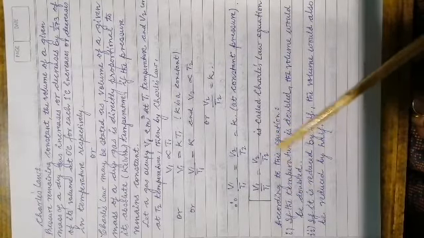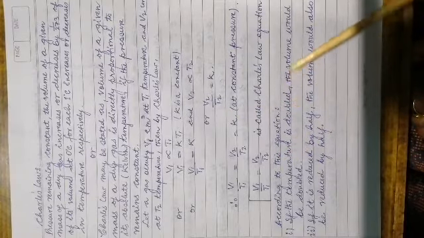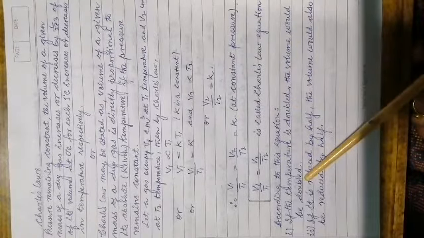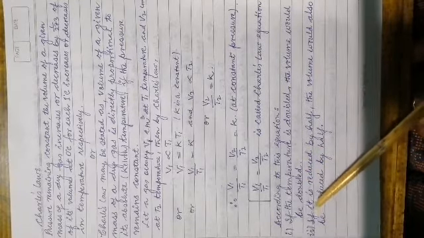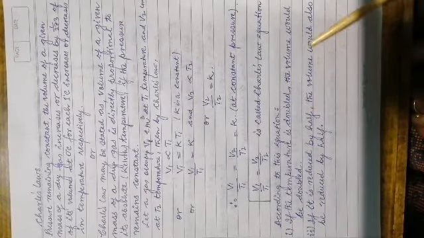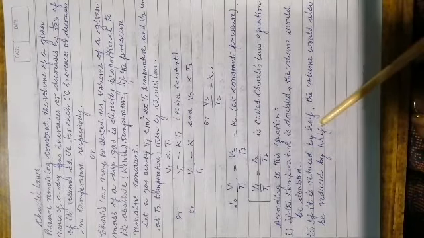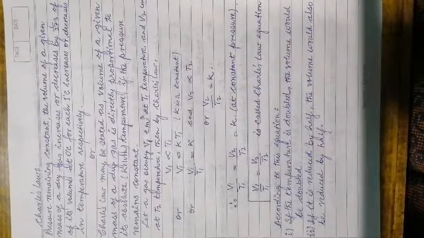Now, according to this equation, if the temperature is doubled, the volume would also be doubled. Is that clear? Now, the second point is, if it is reduced by half, the volume would also be reduced by half, because you know very well that volume varies directly as its temperature.